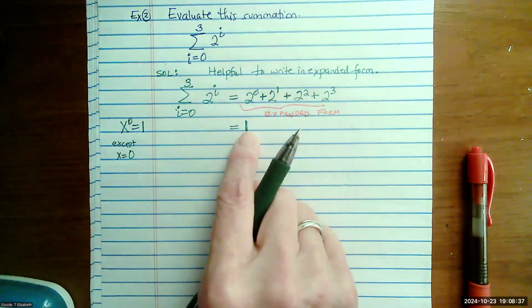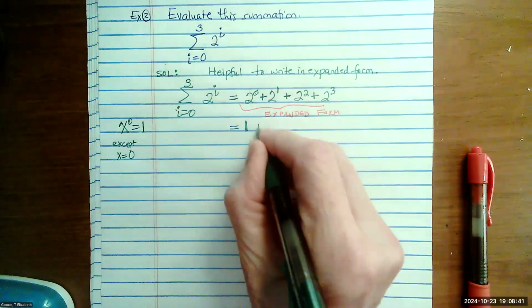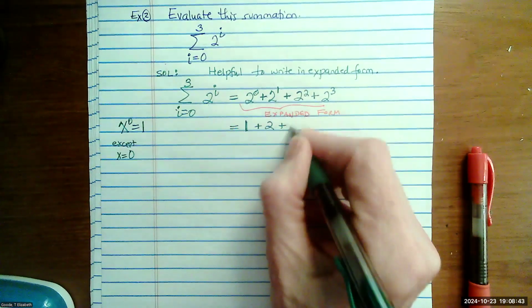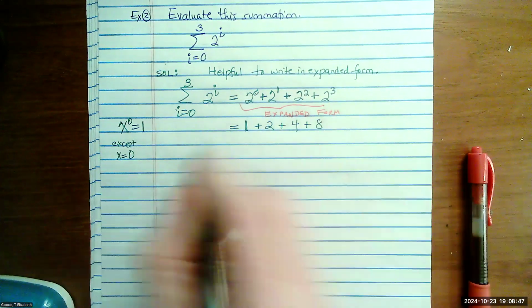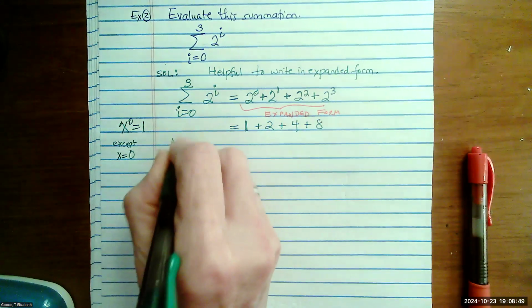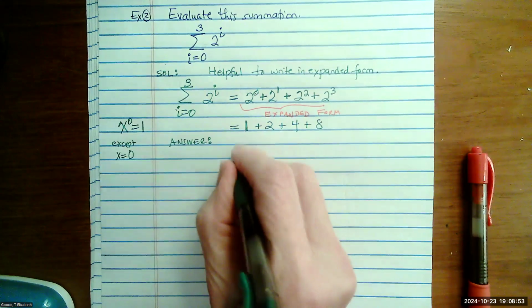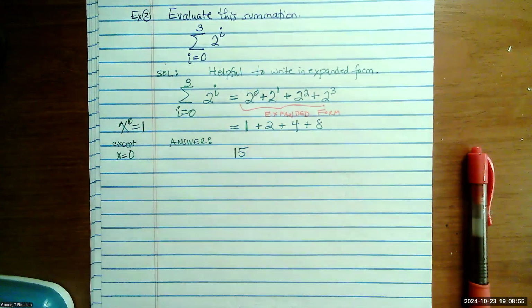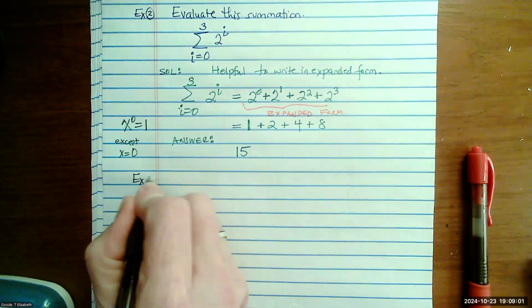And that's real important to know, okay? Plus, of course, 2 to the 1 is 2. 2 squared is 4, and 2 cubed is 8. So what is our answer? 15. Yep. So that's good practice going the other way. Any questions?